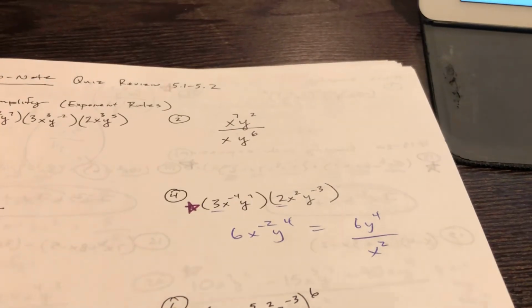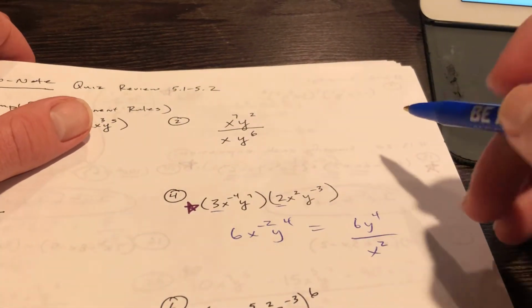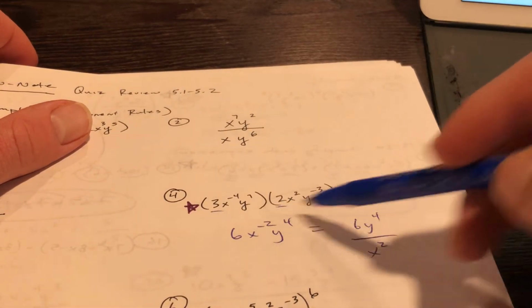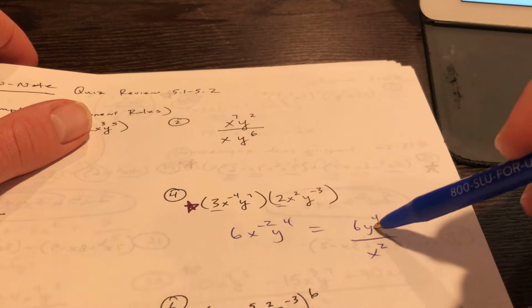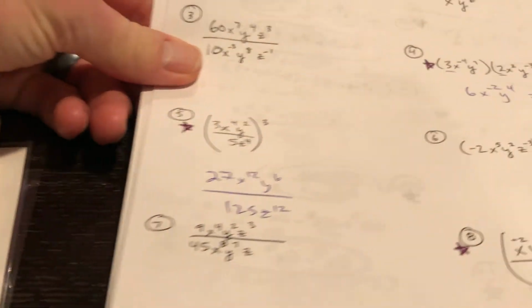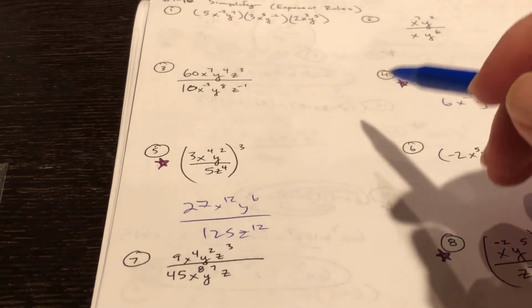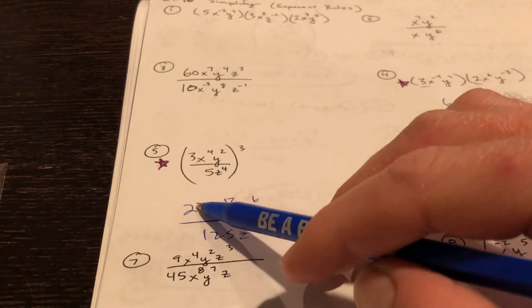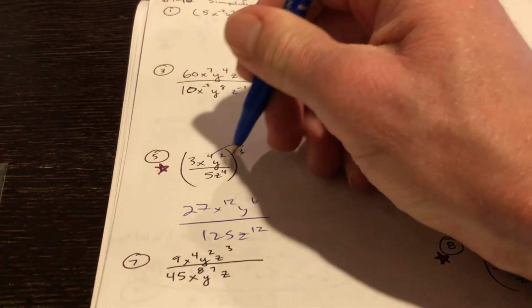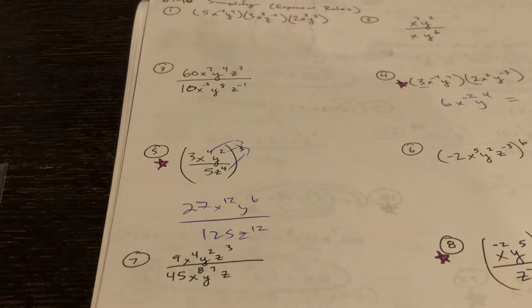Here is page 14. Same deal. A lot of 5-1 review. Multiply straight across. 3 times 2 is 6. Add the exponents. X to the negative second puts x to the second in the denominator. All right, so here, 3 to the third, 27. 5 to the third, 125. I multiply all those exponents.